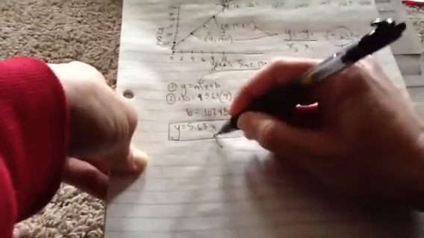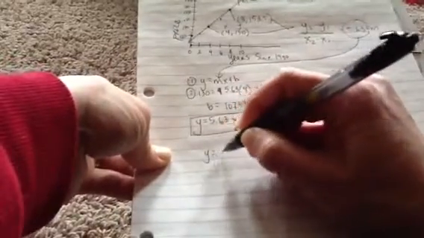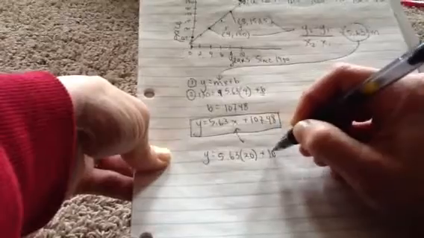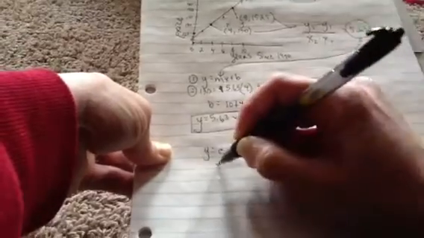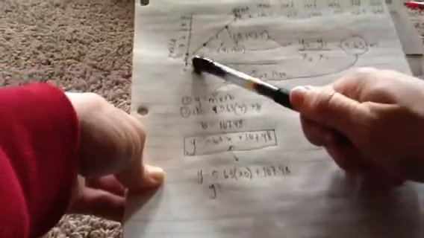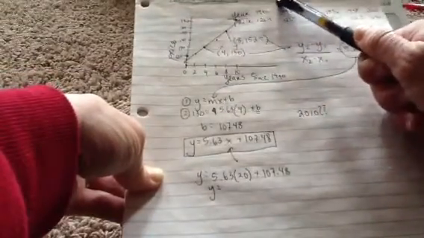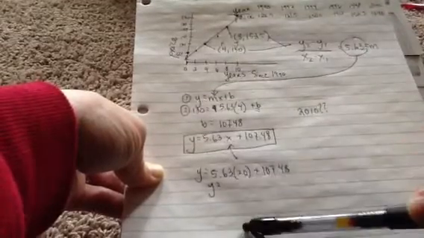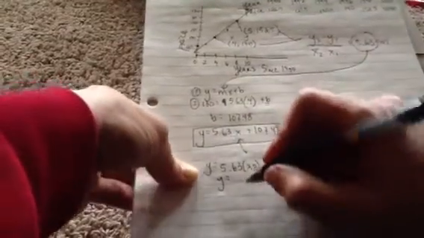So we can plug that 20 in here. So y equals 5.63 times 20 plus 107.48. That would give us a good indication based on our linear line through the data that's provided what the median price would be in 2010.